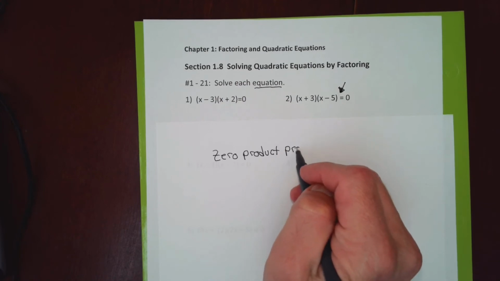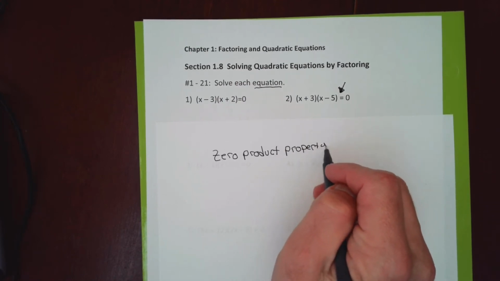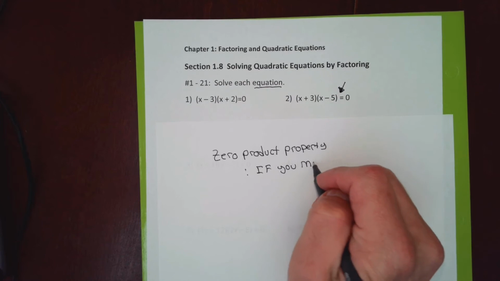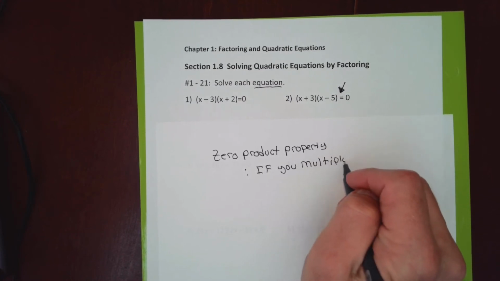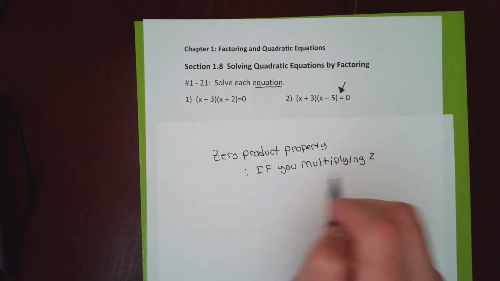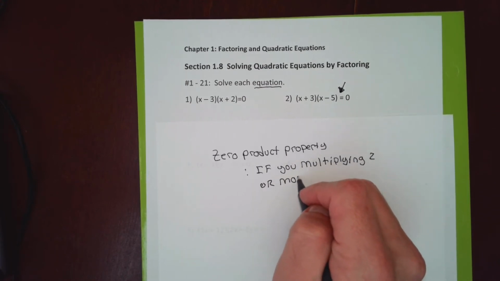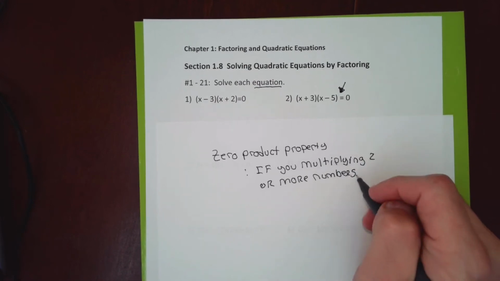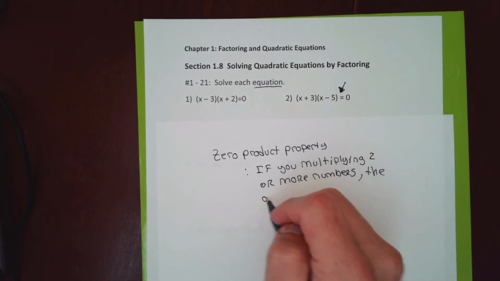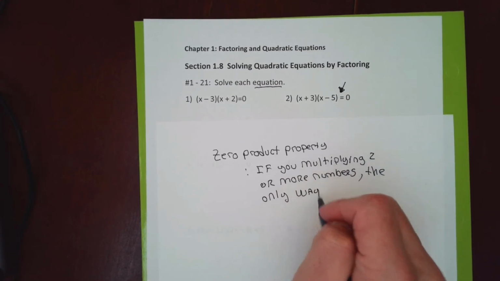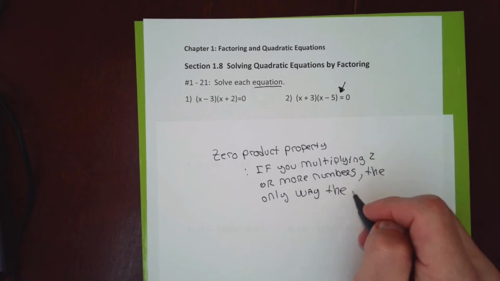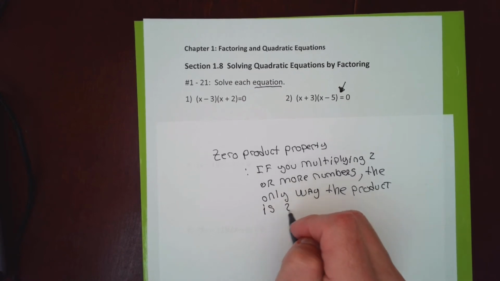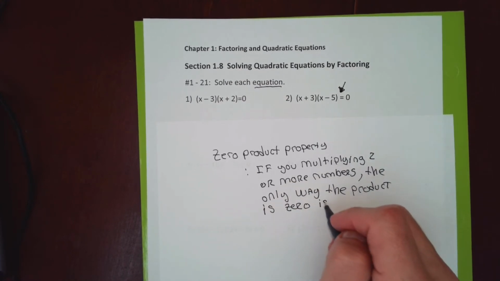And basically the zero product property says if you are multiplying two or more numbers, the only way the product is zero, or the result of multiplying is zero, is if at least one of the numbers is zero.